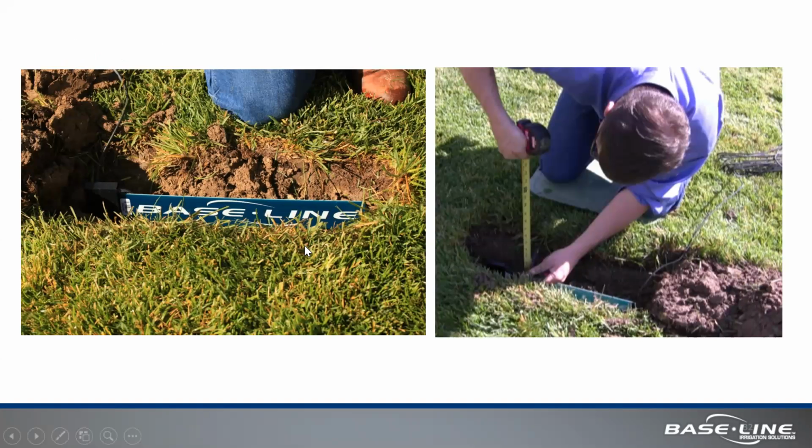So burying the sensor in the active root zone of the plant material, and again, shallow enough so that the sensor can see irrigation cycles in a timely manner, can help us really monitor and manage how much water needs to be applied in order to maintain that healthy turf.